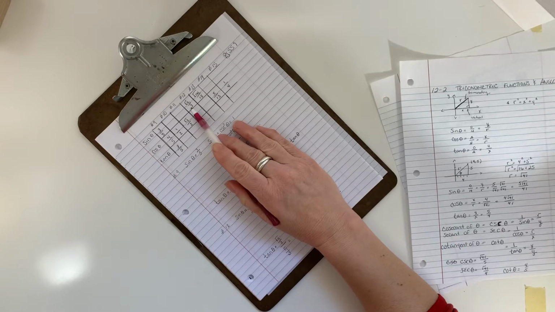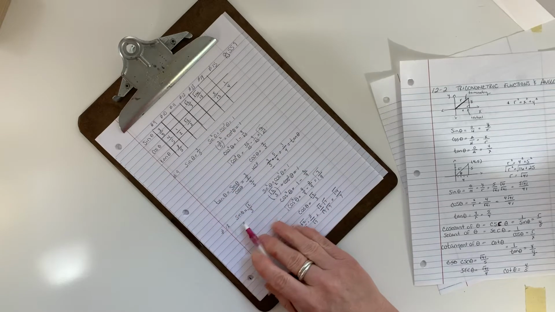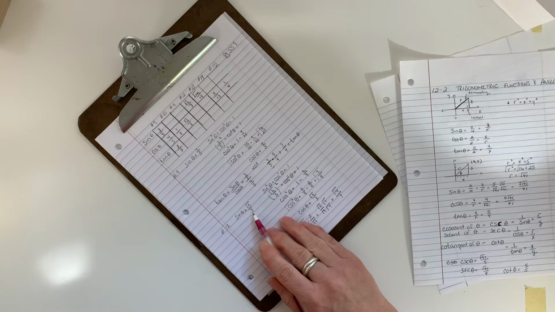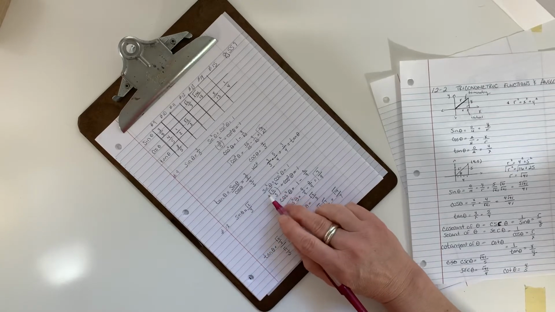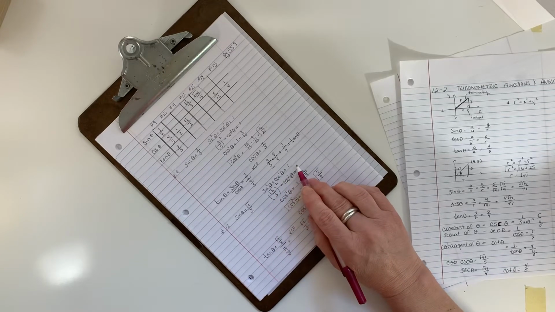In number 12, they tell us that the sine of theta is equal to the square root of 2 over 3. So that's what we have here. I just wrote it down here next to number 12. The sine of theta is equal to the square root of 2 over 3. So we use that same trig identity that we used before. Sine squared theta plus cos squared theta is equal to 1.